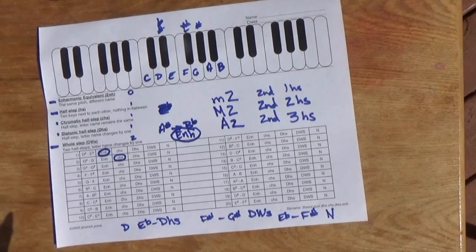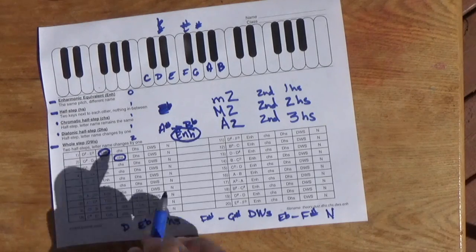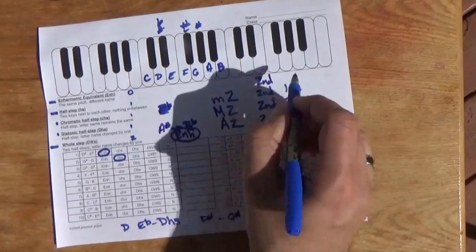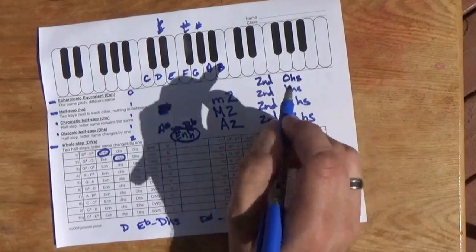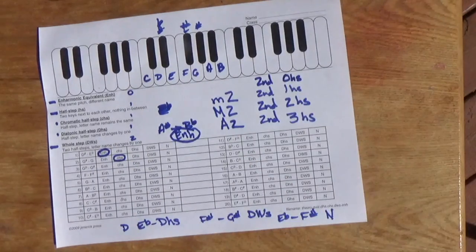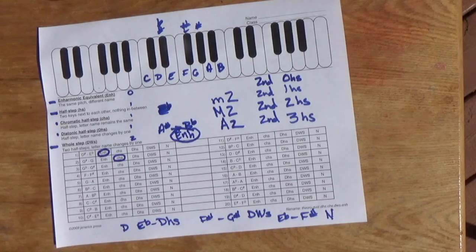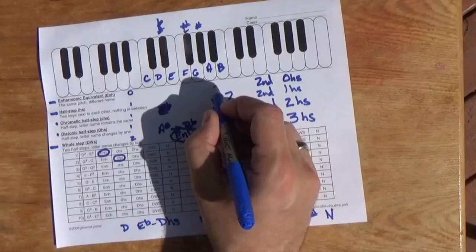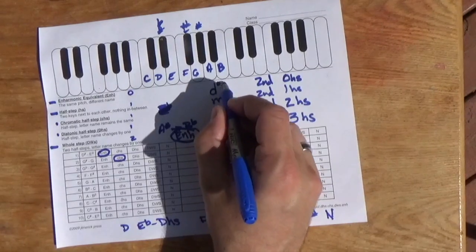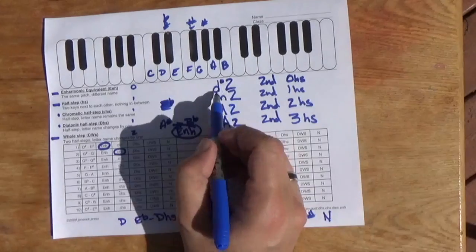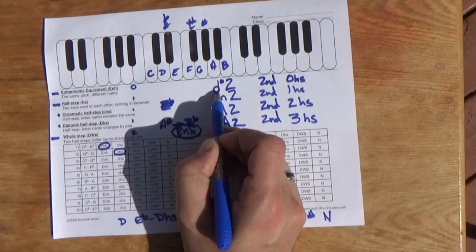But here's a kind of a stretch of a question. A to B is a second, and it's 0 half steps. Can you guess what that interval is called? The enharmonic, where you change the letter name by 1. That would be the diminished second. Notice it's a lowercase d because it's a small interval.